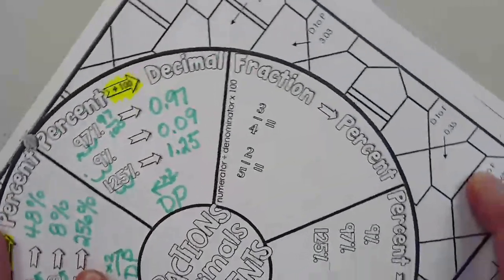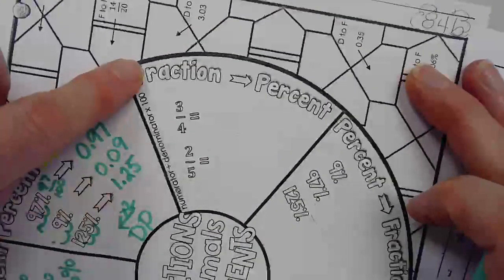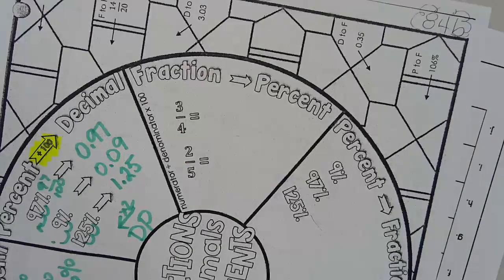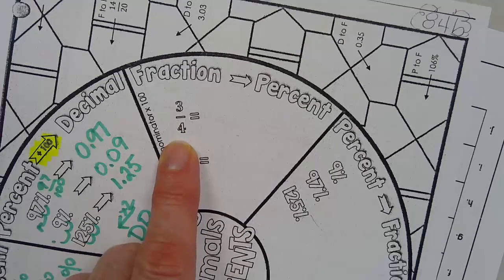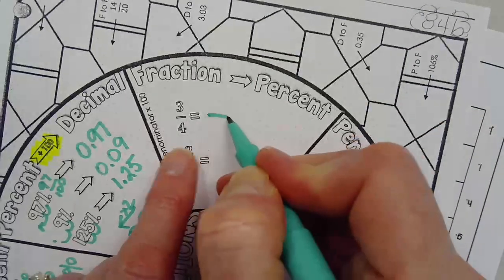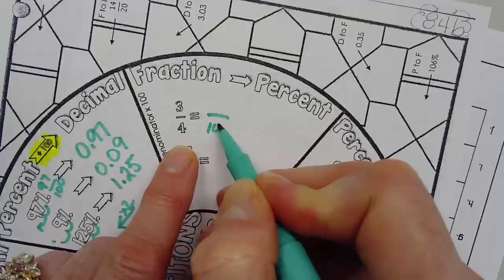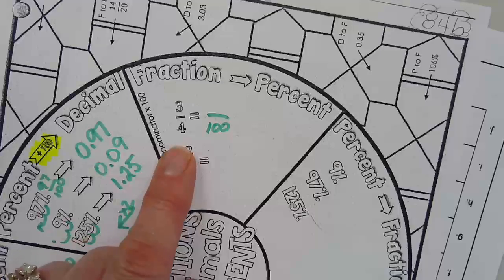Turning the wheel. If I have fraction to a percent, what I think makes this difficult is you have choices. My choice is always to make it as easy as possible. One option could be you change it to a decimal and then change the decimal to a percent. But if I have a number on the bottom that I can easily change to 100, I'm going to do that because my answer is going to be on the top. Can I change 4 to 100? Yes. Okay, times what? 25.